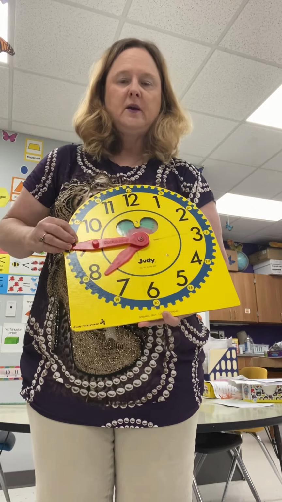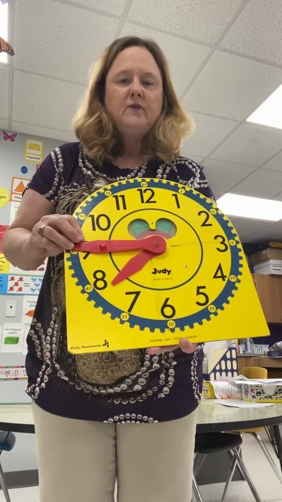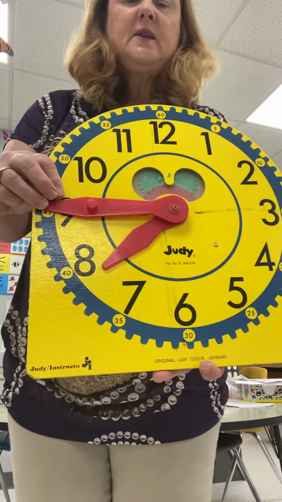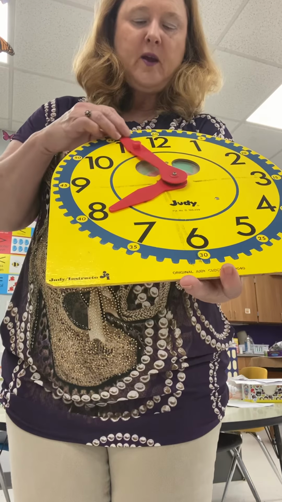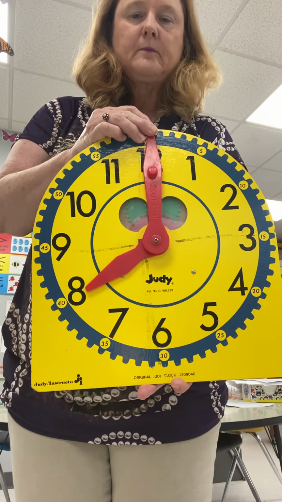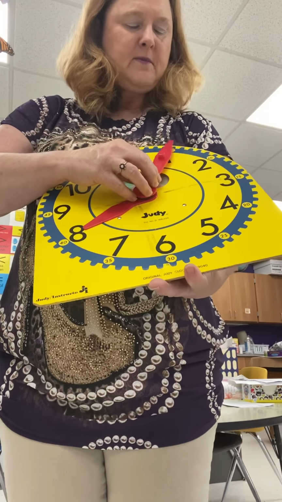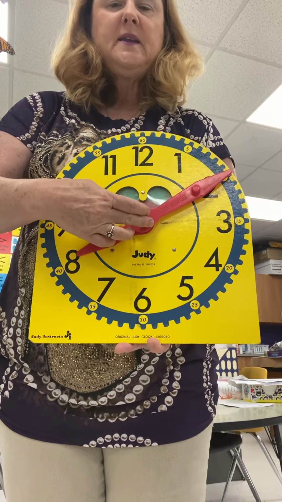And we're going to go on around to the 9. Move my hand out of your way. And that would be 45. Now you can tell that the hour hand is getting closer to the 8. And we're going to move it on around to the 12. So the time now is 8 o'clock. If I was to put the minute hand on the 10, it would mean 10 minutes after 8.